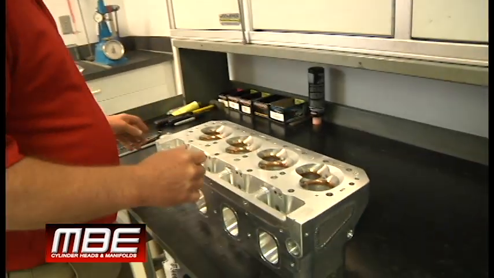Welcome back to MBE. Today we're doing cross-sectional area versus CCing intake ports. So CCing intake ports, bad idea. Means absolutely nothing. And we'll go through it for this reason. So this is our 101 video.